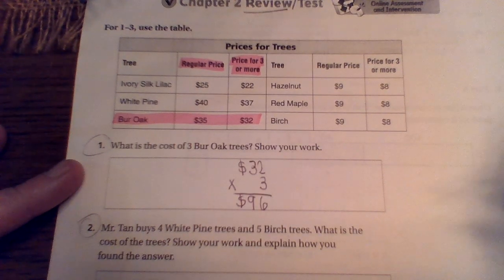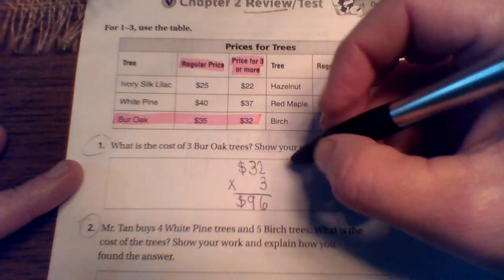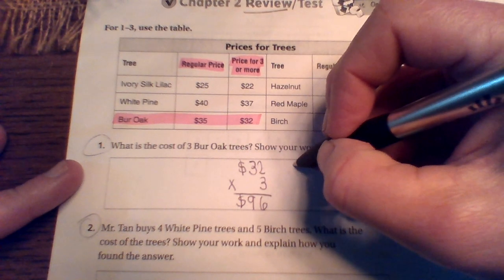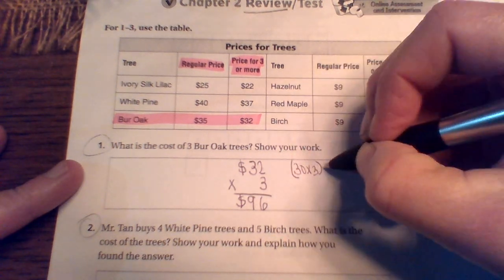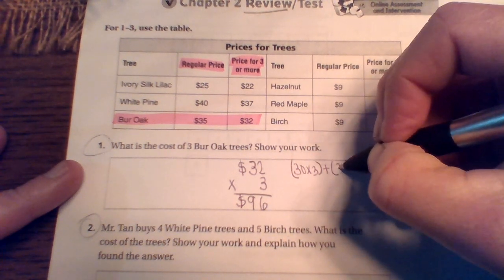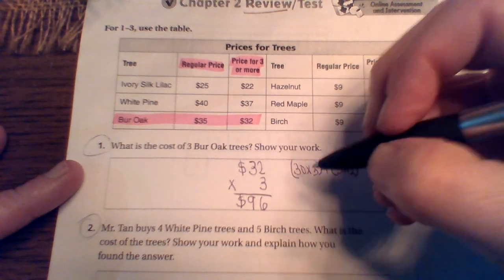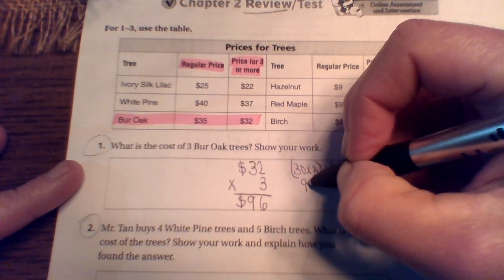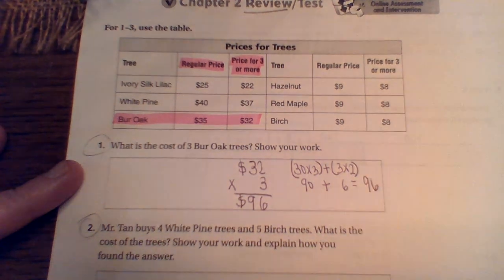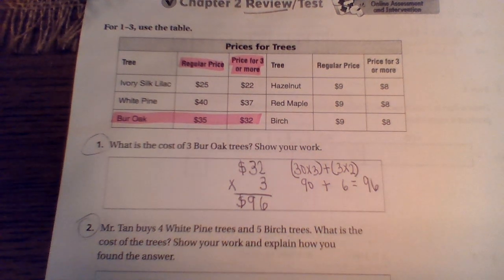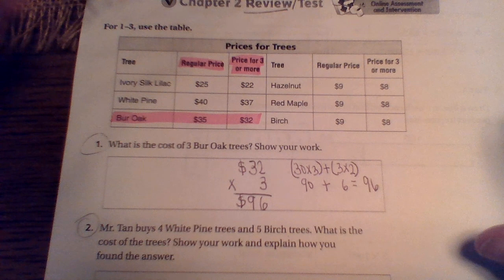Now, if you would like to pull the number apart and do 30 times 3, and then 3 times 2, you get 90 plus 6 is $96 that way, that is fine also. So you can do it whichever way you feel comfortable doing it. And then we're going to look at the next problem.